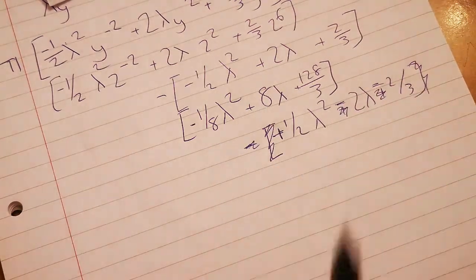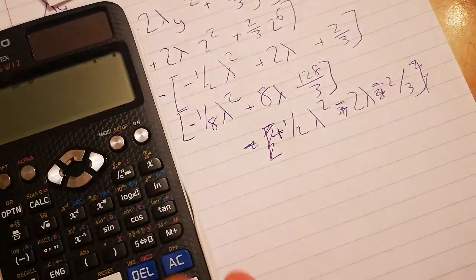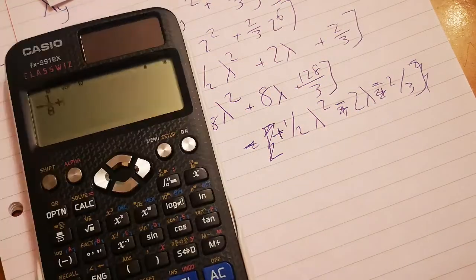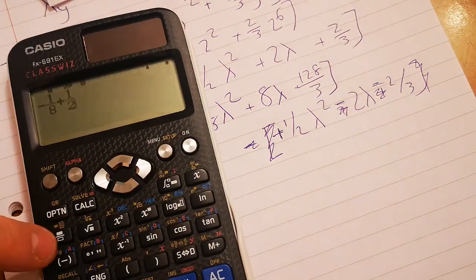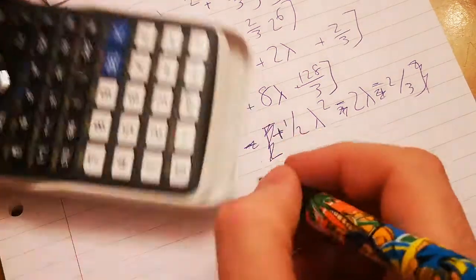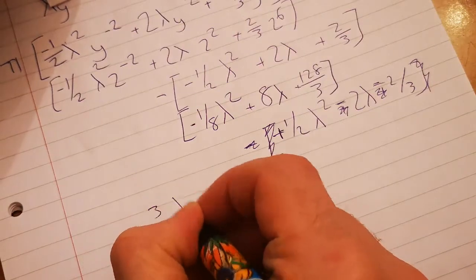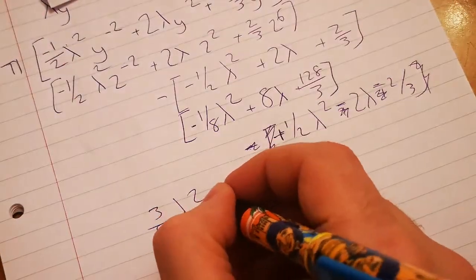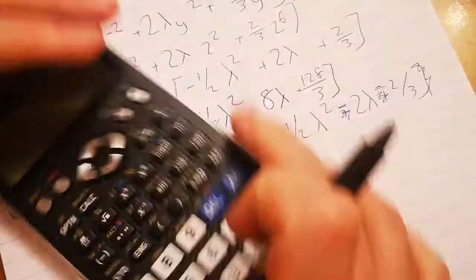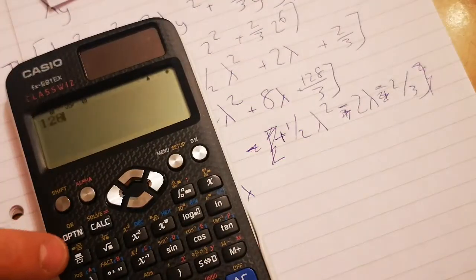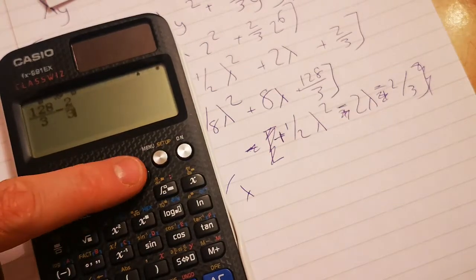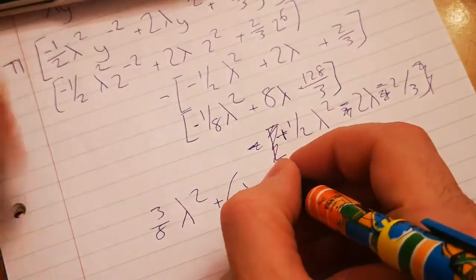So I've got minus an 8th lambda squared plus a half, minus an 8th plus a half, which now makes this 3 eighths lambda squared. I've got 8 minus 2, which is positive 6 lambda, and 128 over 3 minus 2 thirds equals 42.